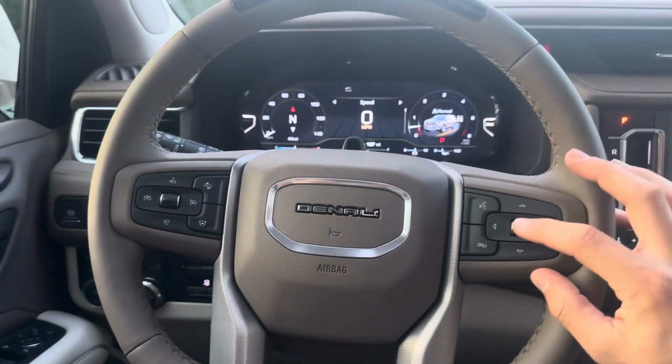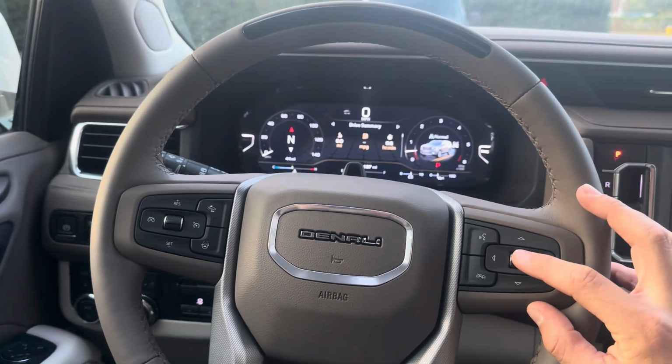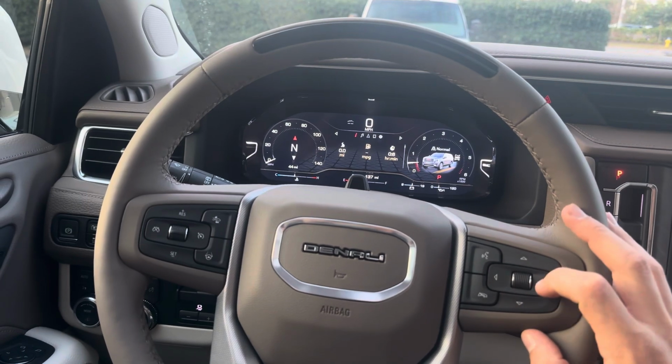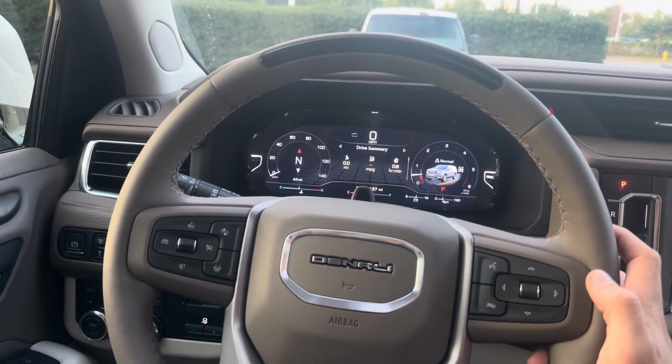And that's by using this scroll wheel going up and down, pushing the button in, and then going left or right on this D-pad type style here.